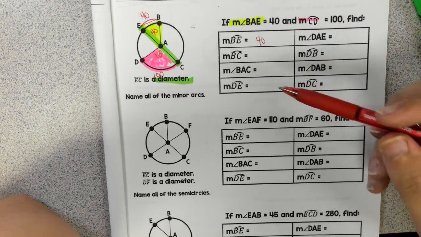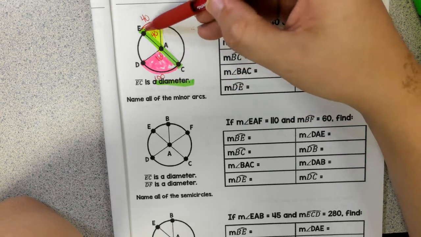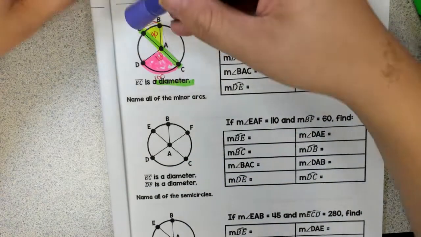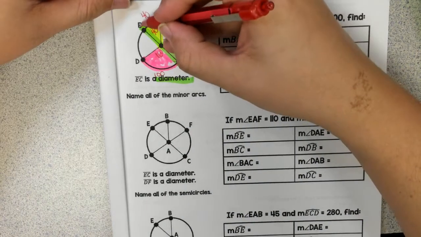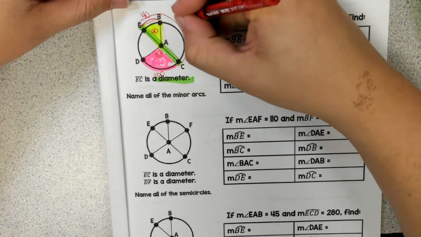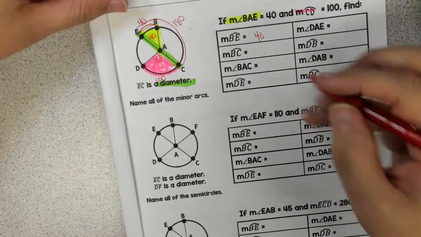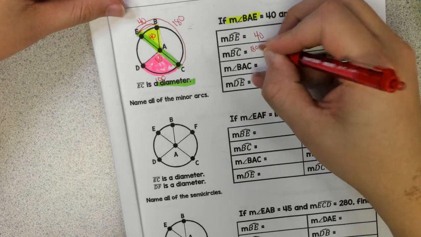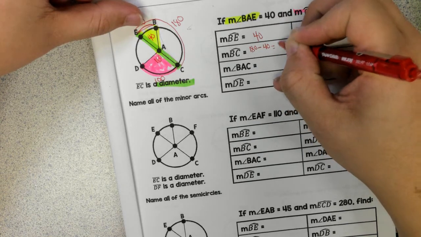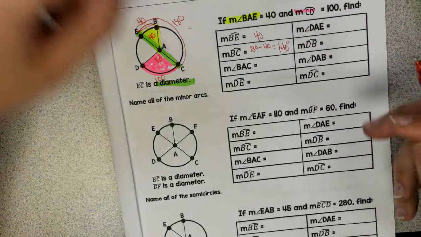We also know BC, so BC is here on this side, and since EC is the diameter, then I know that from E all the way to C, that is a semicircle, which means that it's 180 degrees. So to find BC, I have to do 180 minus the minor arc that I already had, which is 40, which gives me 140 degrees for BC.